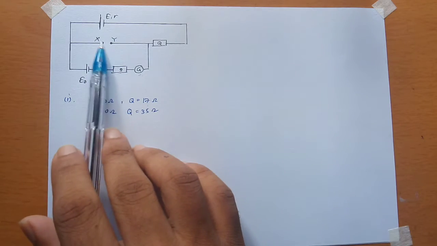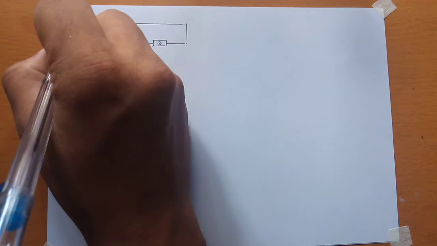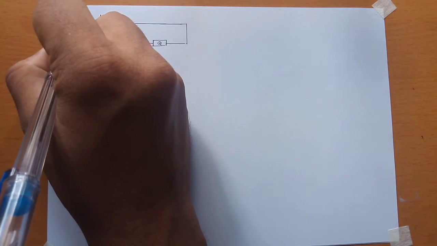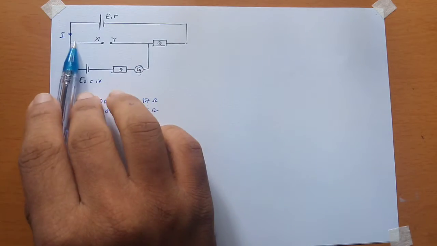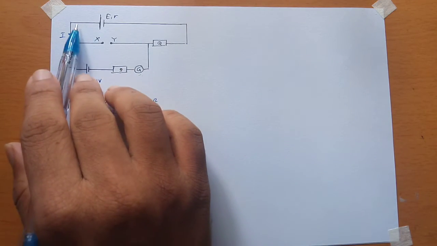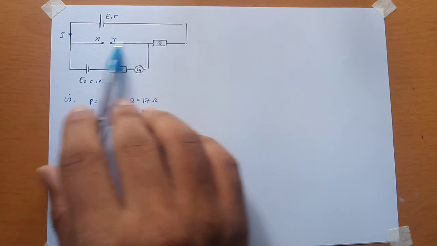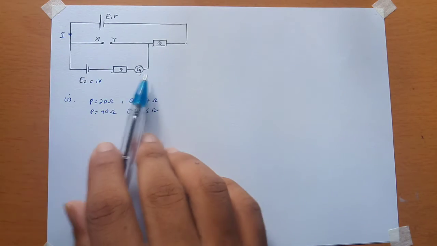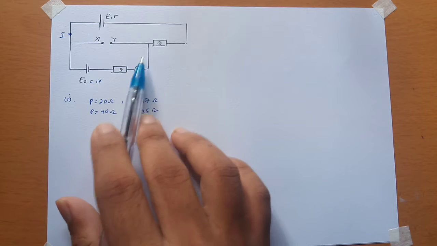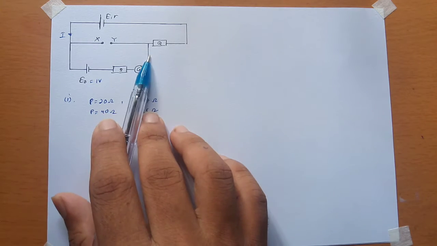Let's assume the current through this potentiometer circuit is capital I. The current I only passes through this circuit because the galvanometer reading is 0, therefore no current through this one.